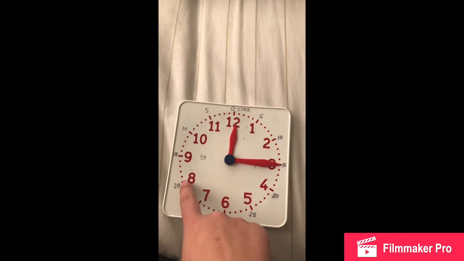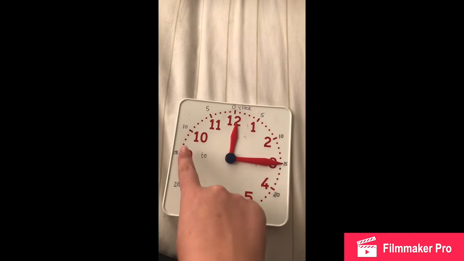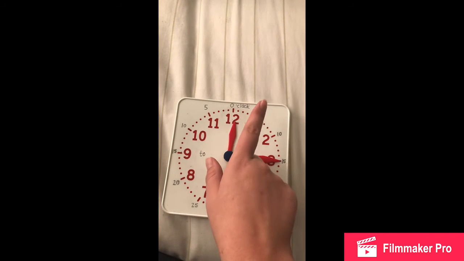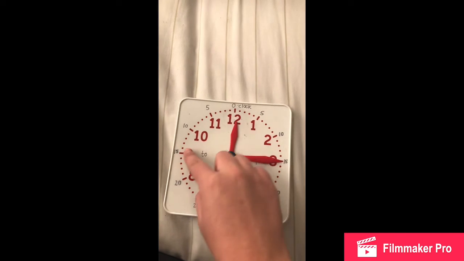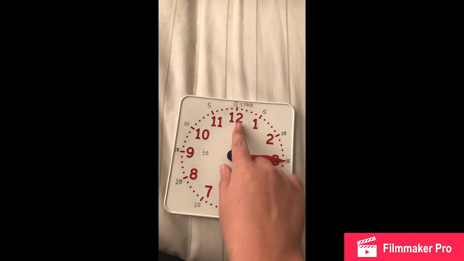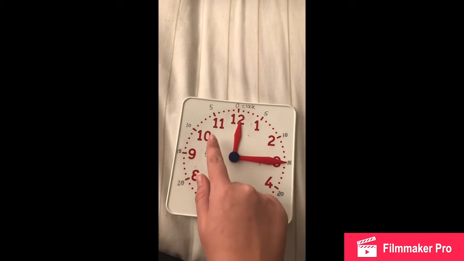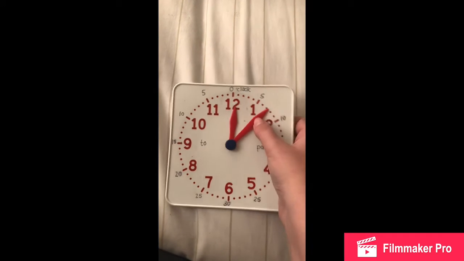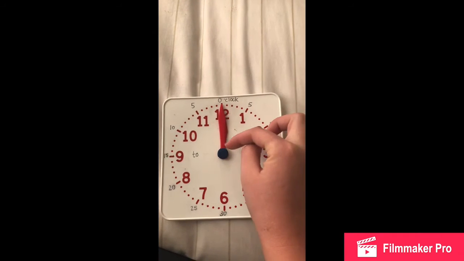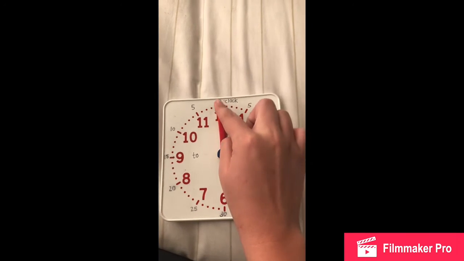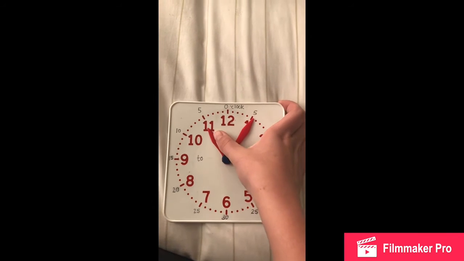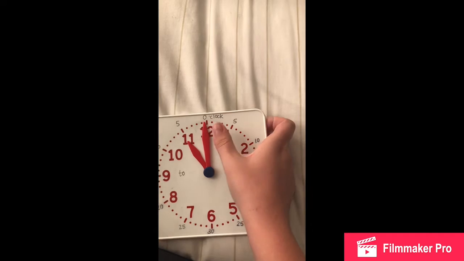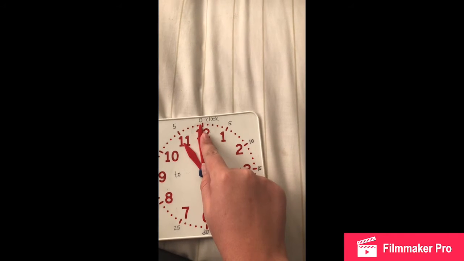Then if it's on the 8, it's 20 minutes to the next hour. If it's on the 9, you can either say it's 15 minutes to, or quarter to, because it's quarter of an hour. If it's on the 10, it's 10 to, if it's on the 11, it's 5 to. And if the long hand is on the 12, that means it is o'clock, and whichever number the short hand is on, that means it is, for example, 11 o'clock.